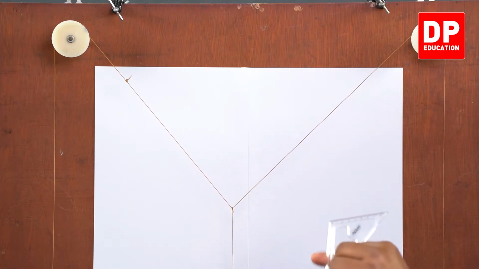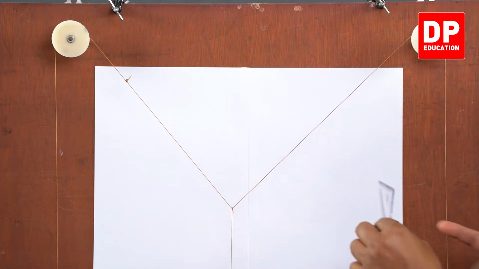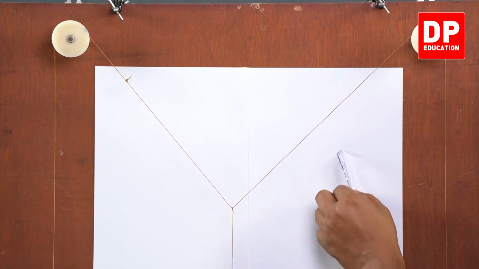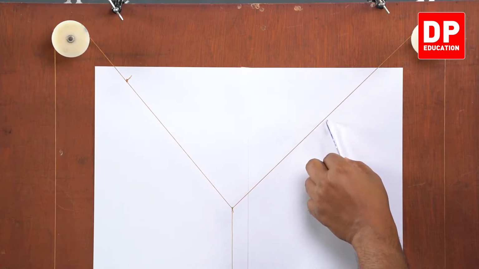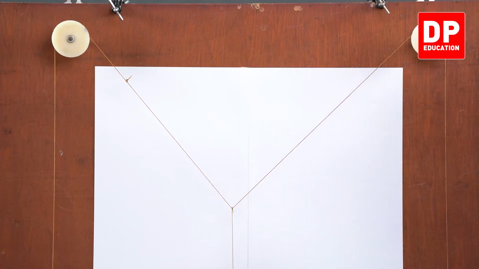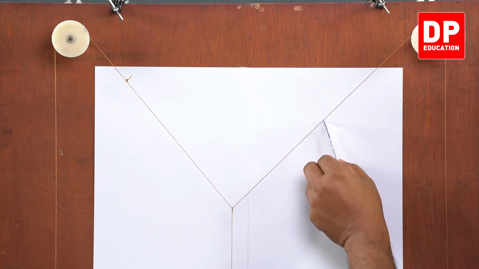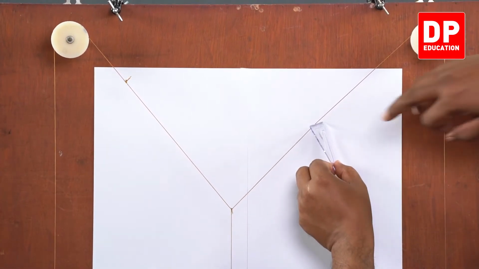There is a 90 degree. So what we can do, keep one side of this 90 degree on the board like this, push it up until it slightly touches the thread. The moment it slightly touches the thread, we can mark this point.